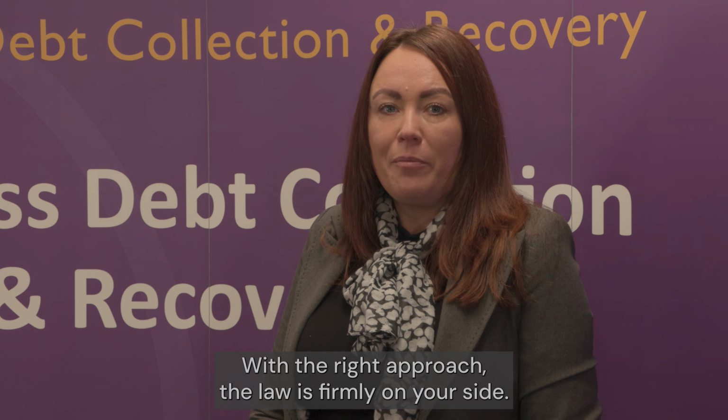Late payments don't have to be written off as part of doing business. With the right approach, the law is firmly on your side.